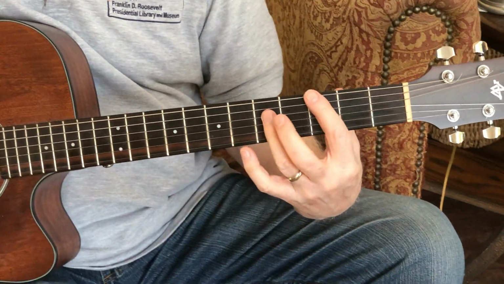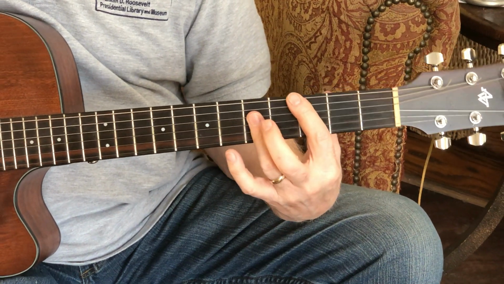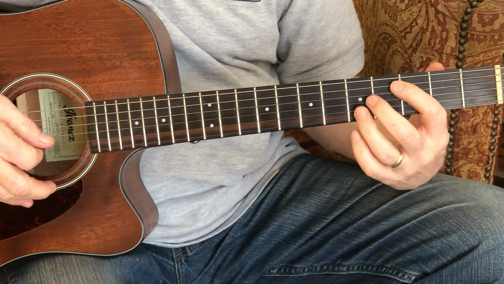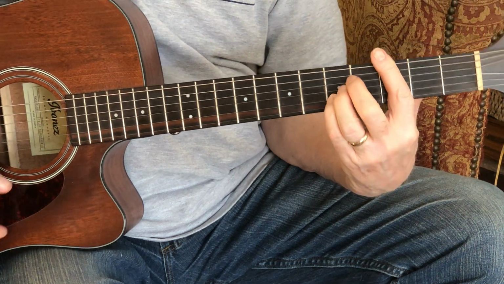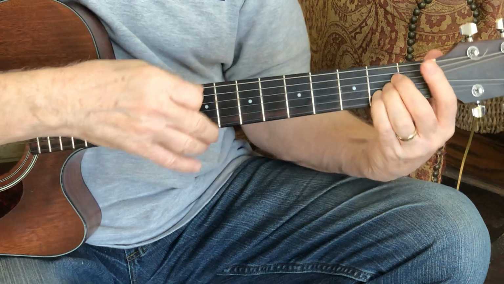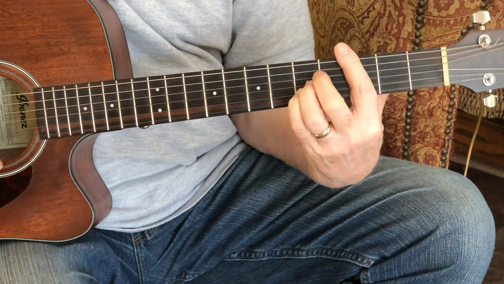You deaden string 1 because that is not a chord note. But if I come down here and if I do make that C shape, now I've moved an A chord down here to a C, and it's now a C note.